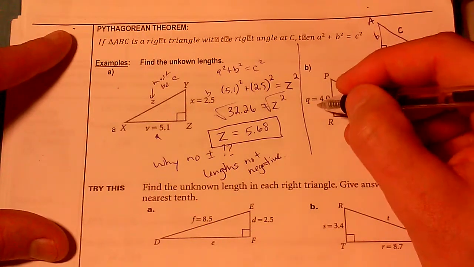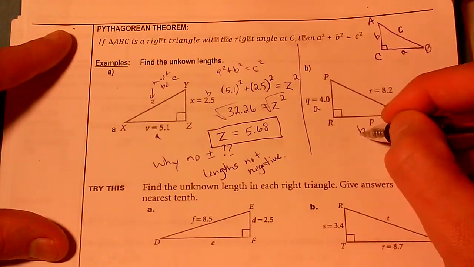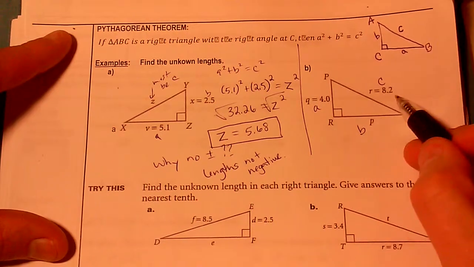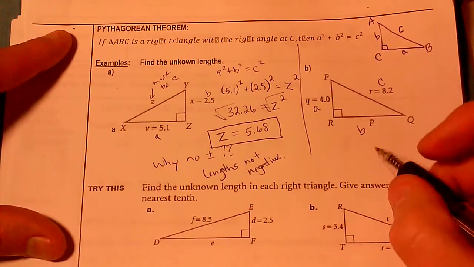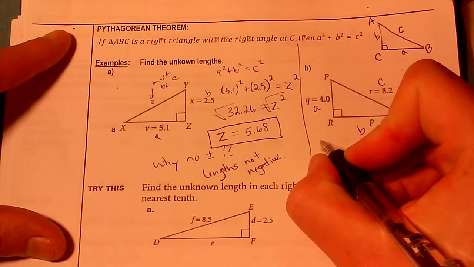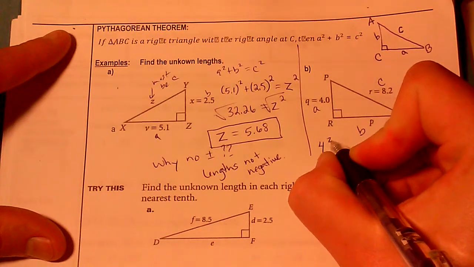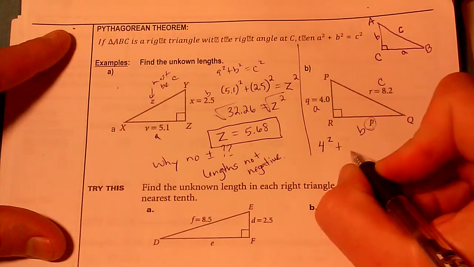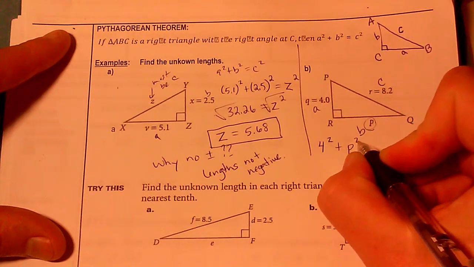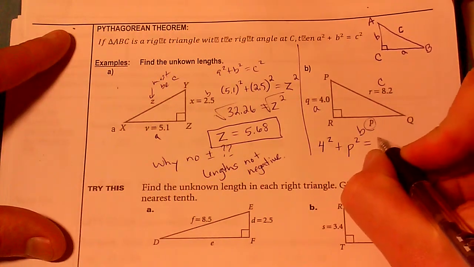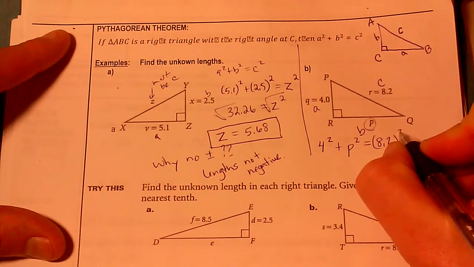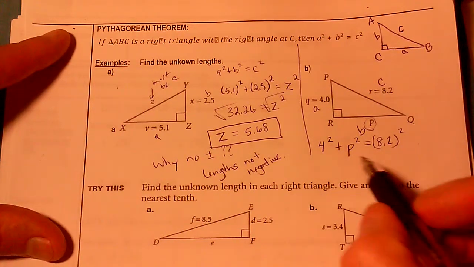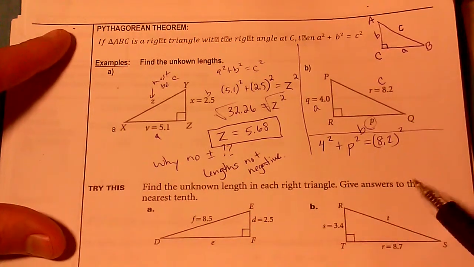So in this case, let's just say this is A and this is B, and the C has to be here. The A and B could be switched. That's fine. So I have 4.0 squared plus something, looks like they're using the letter P squared, equals the hypotenuse squared. Okay, so this is what I'm working with.